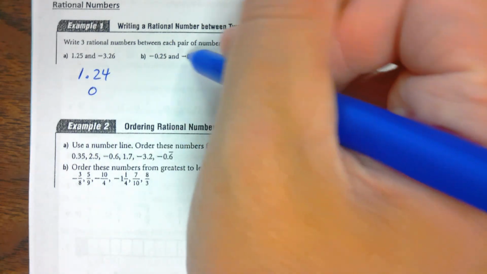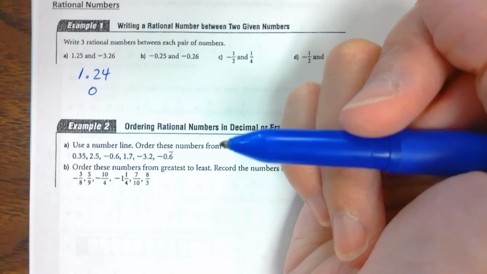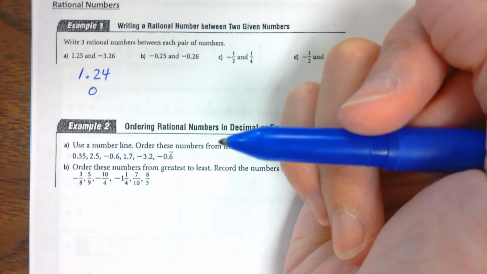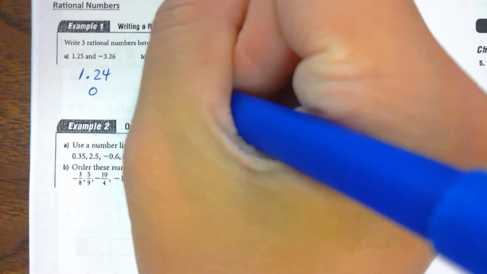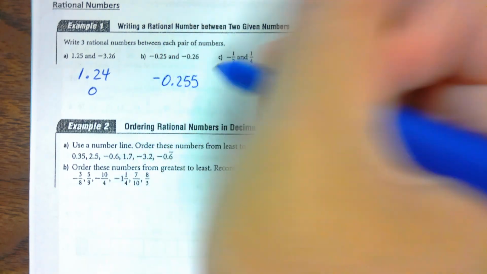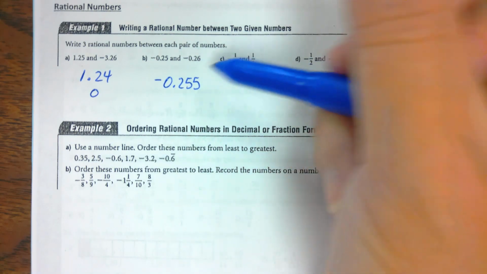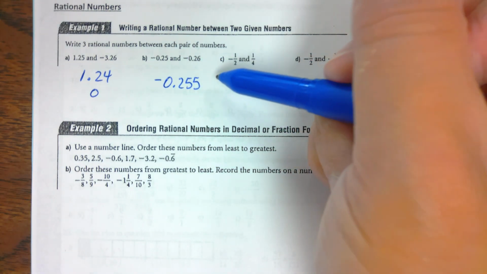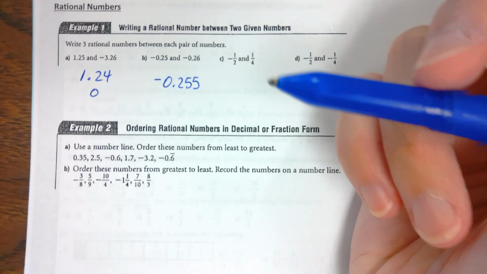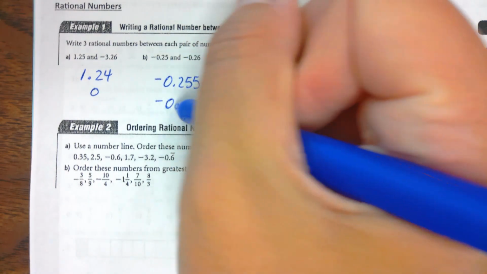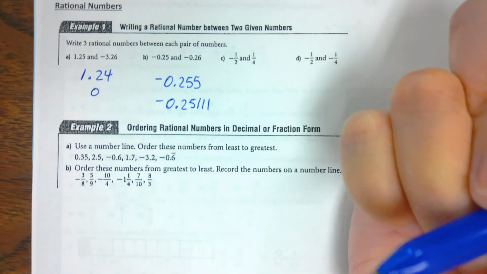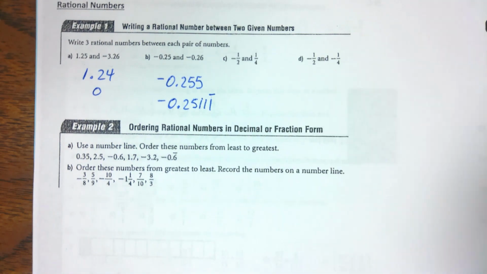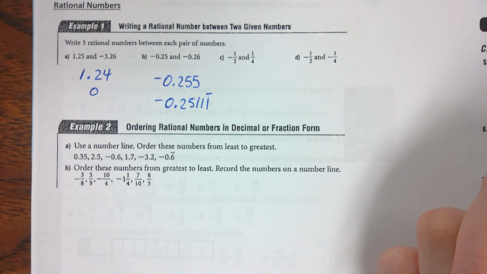What about this one? In between negative 0.25 and negative 0.26. Vincent? Yeah. Okay, right in the middle of them. You can always add in more digits as long as it's still a terminating decimal. Another one could be negative 0.2511, for example. I can have that. Or make it more interesting, a repeating one. Remember, repeating is also a rational.